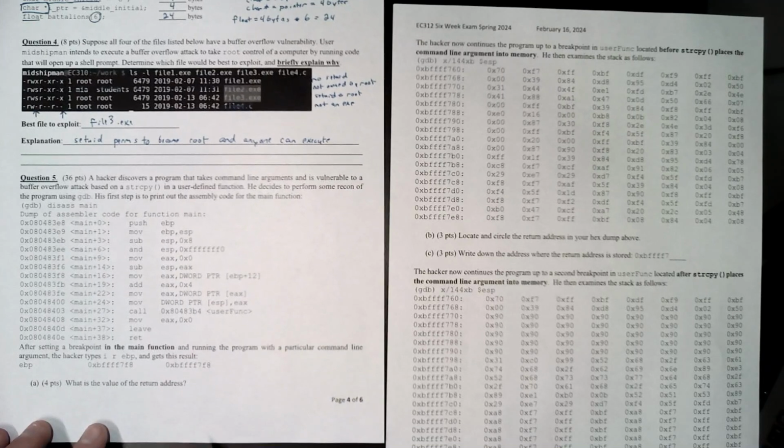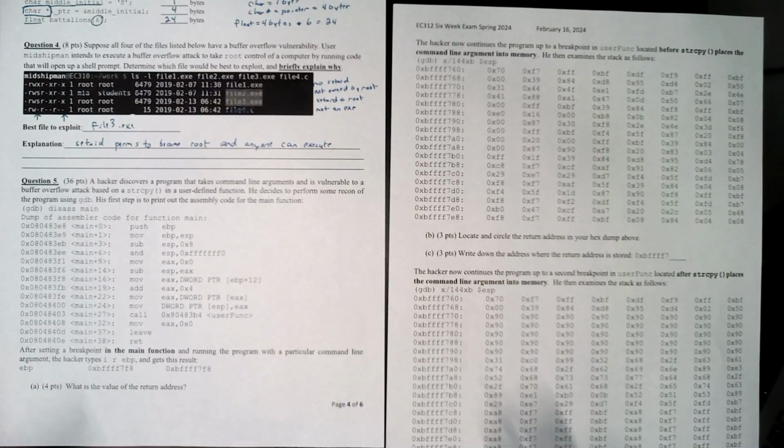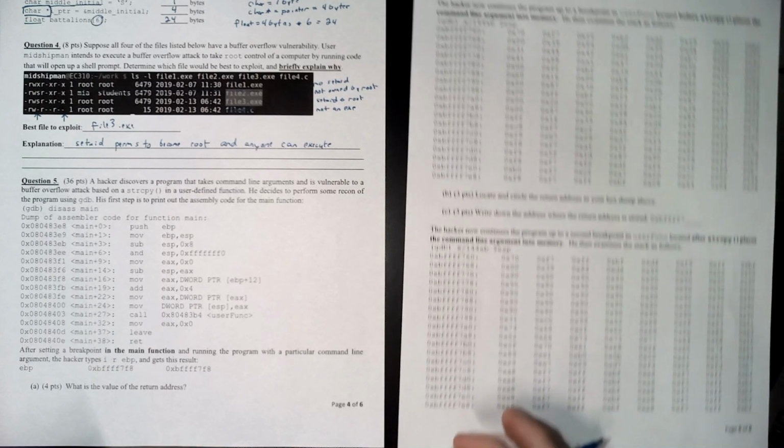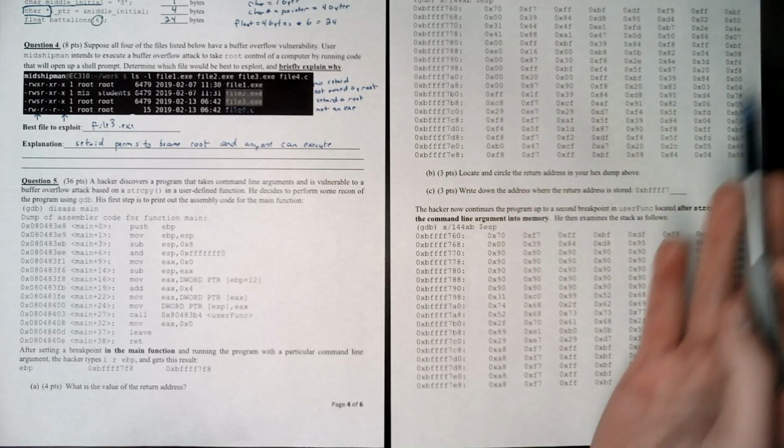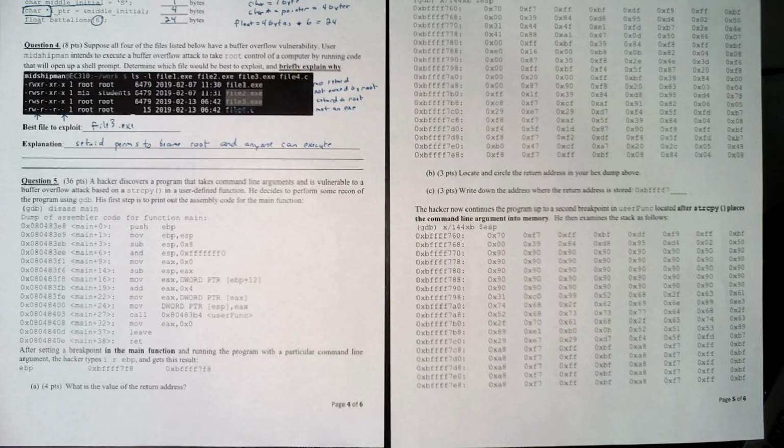So at the bottom here, what's the value of the return address? How do we find that? At this point, we don't know anything really. We could maybe potentially find it in this mess of hex over here, but that's going to be difficult. It's probably going to take you a lot of time.